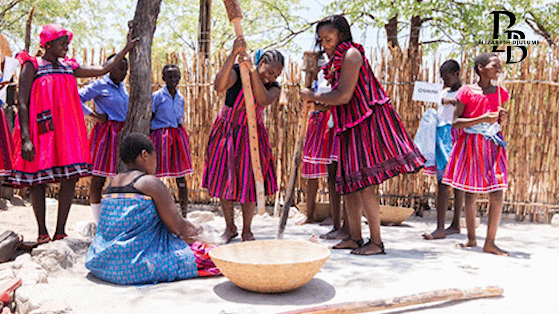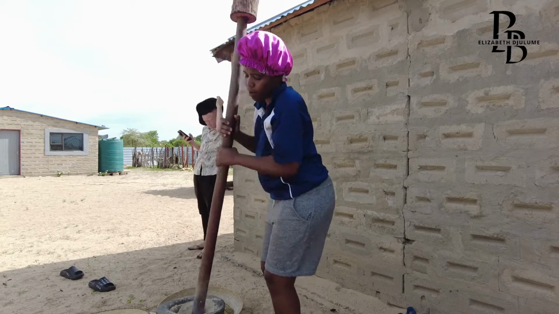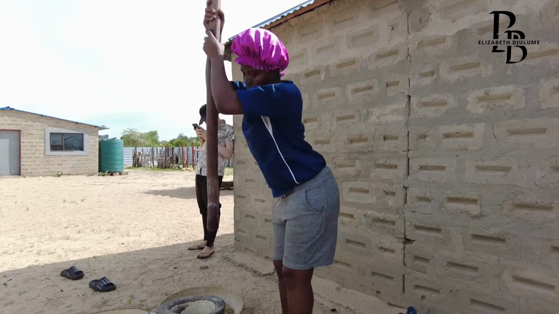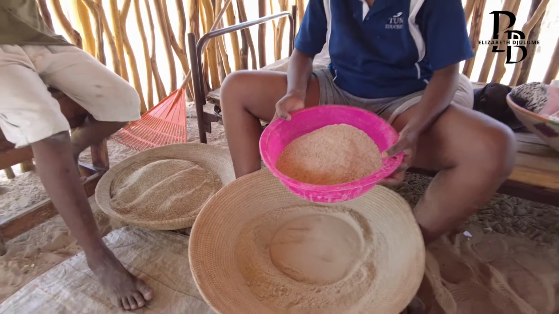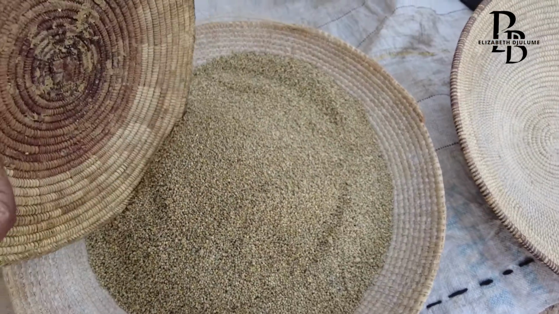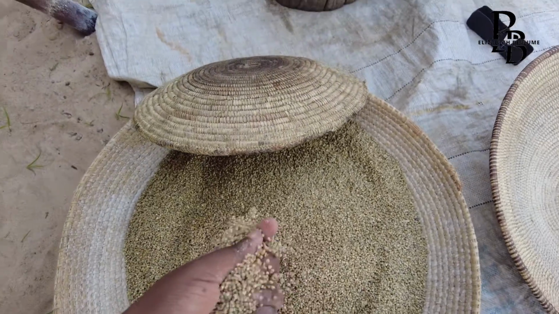The pounding area is also a very important tradition. In our house we don't usually pound, but we have that side reserved, just for its significance, so it is there traditionally. The storage is where the mahangu and everything collected from the field is kept. That's also on the right side of the house.